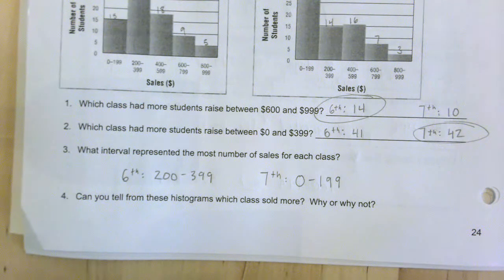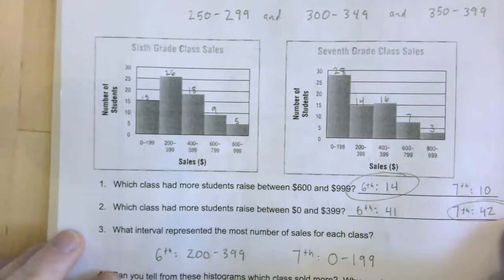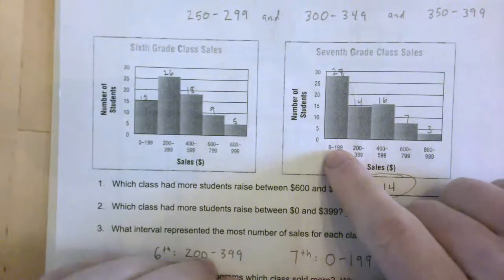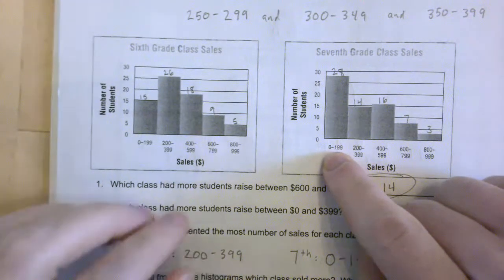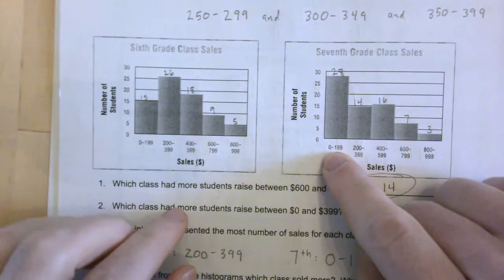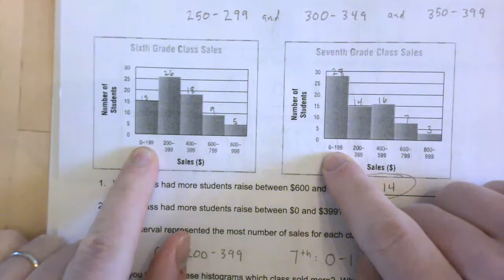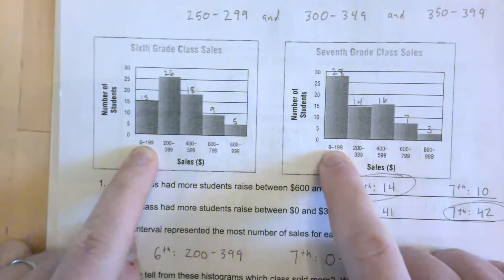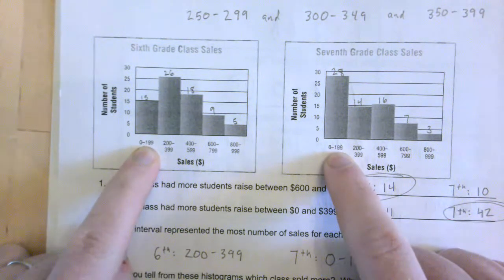Can you tell from these histograms which class sold more? Why or why not? Now, to answer this question, this is a tougher question. If you look at an interval like this, 0 to 199, 28 people sold 0 to 199. And then you look at 6th grade and only 15 people sold from 0 to 199. Just looking at this one interval, can you tell which class sold more? The answer for a histogram would be no.